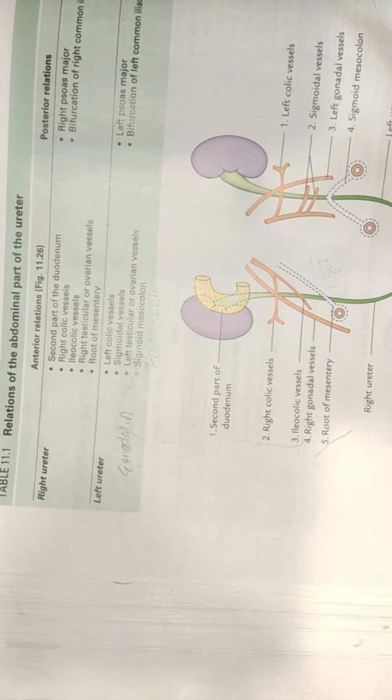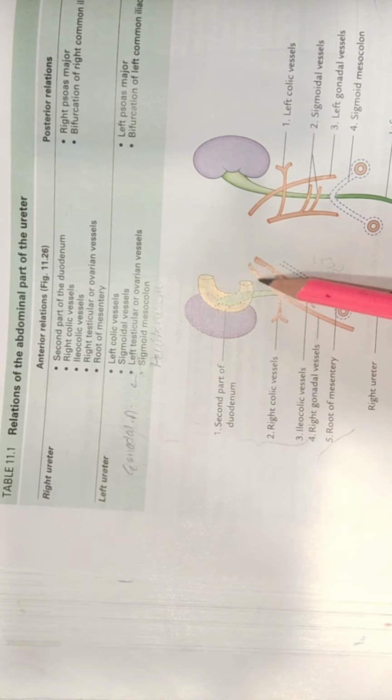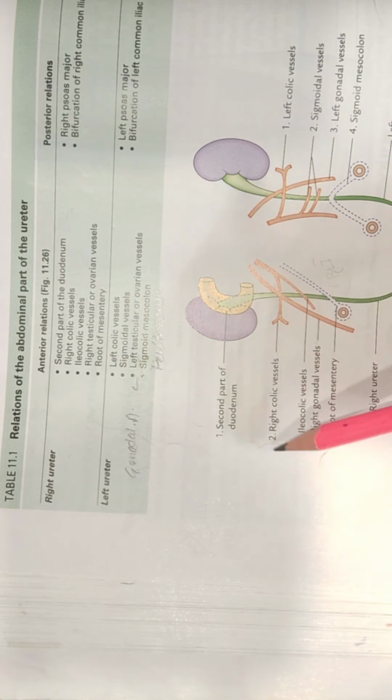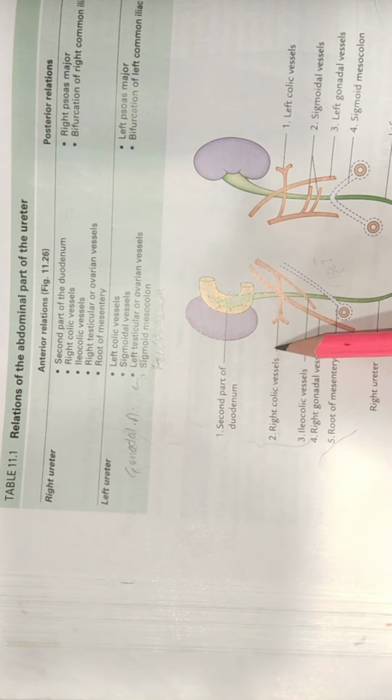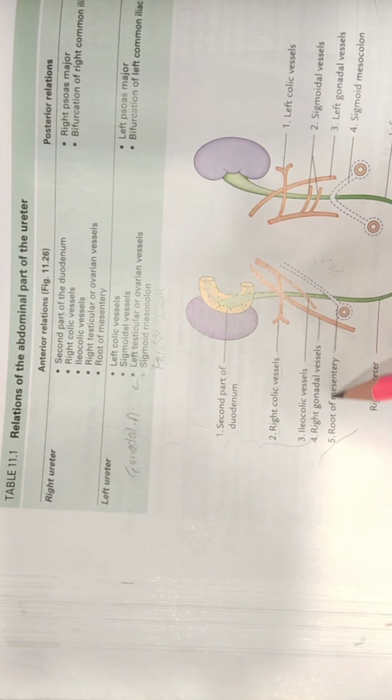As you can see in the lower diagram, the right colic and ileocolic vessels are branches of the superior mesenteric artery.